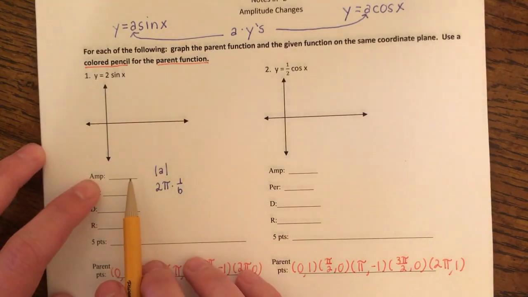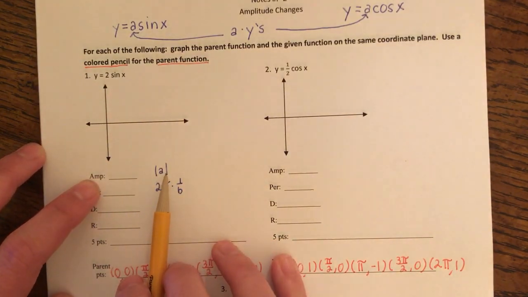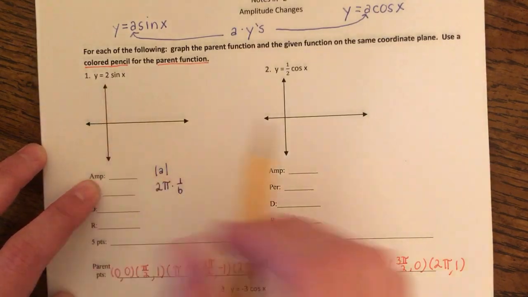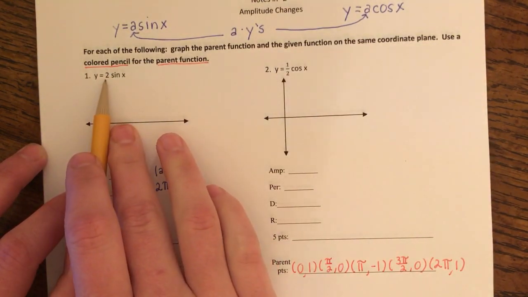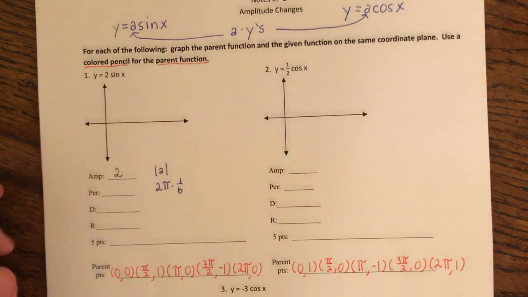So remember, the amplitude comes from the absolute value of A. So my A value is 2. The absolute value of 2 is 2. This graph is going to vertically stretch by 2. Okay, so my amplitude is 2.